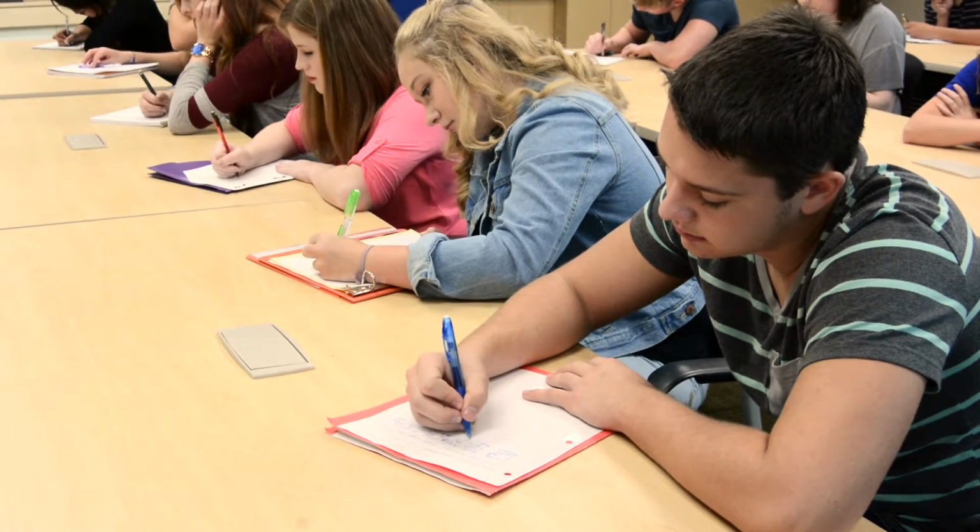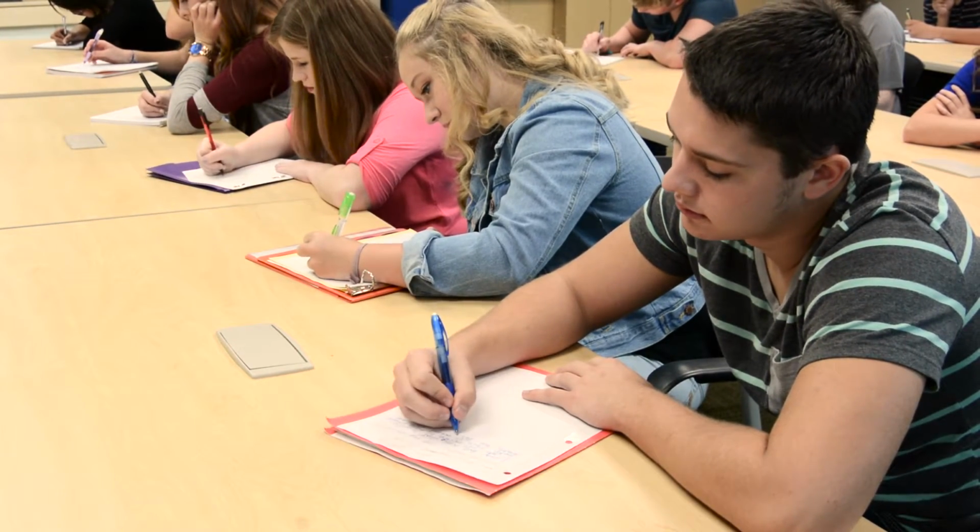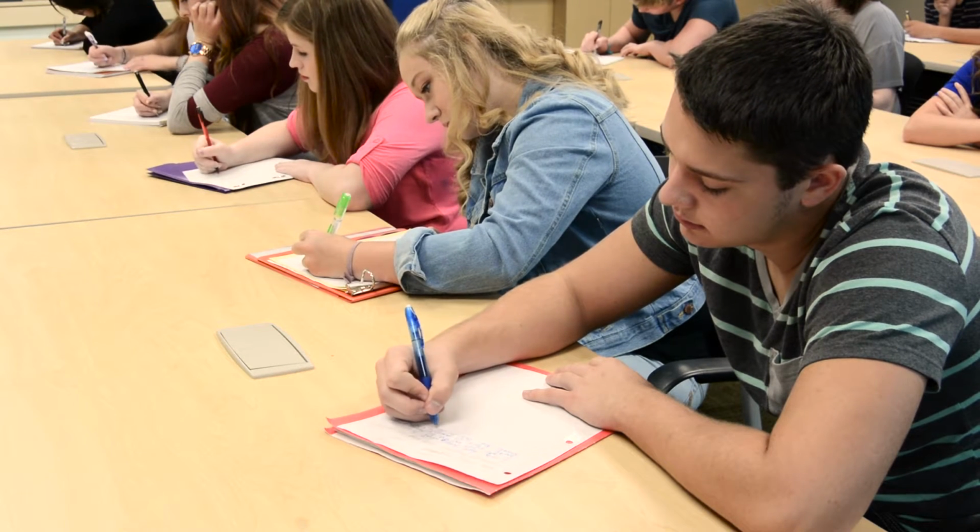Strikeout is a great way for students to not only identify the most relevant and important main idea, but also to get students critically reading.